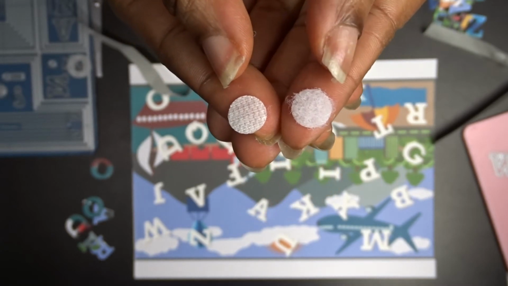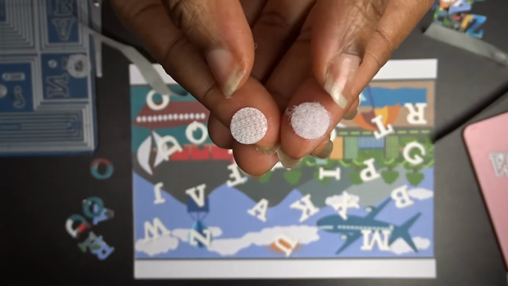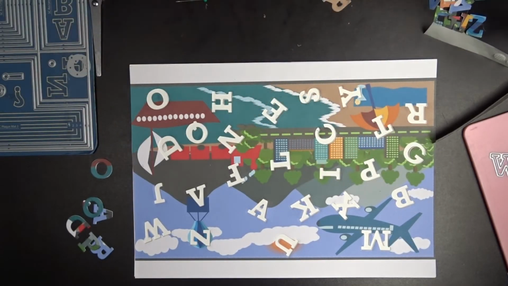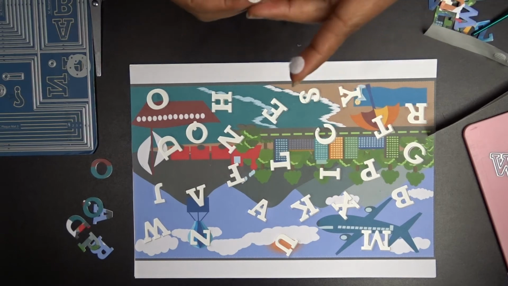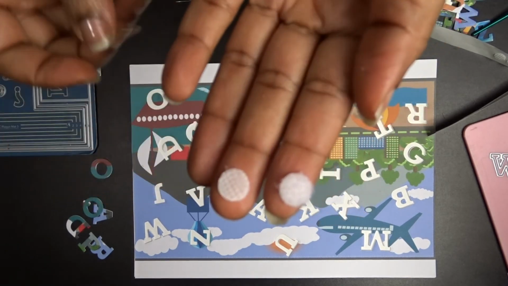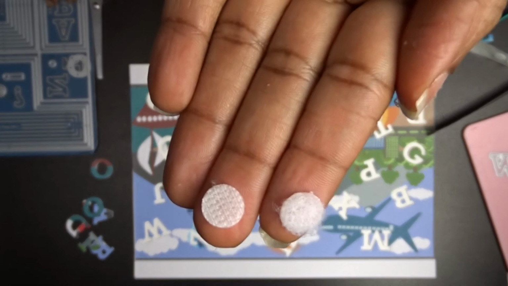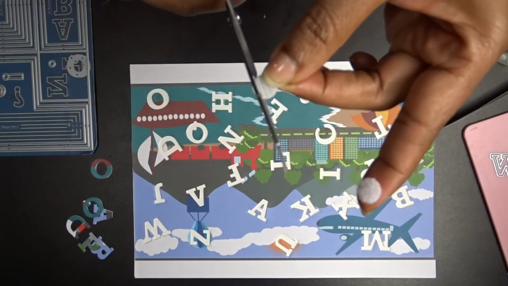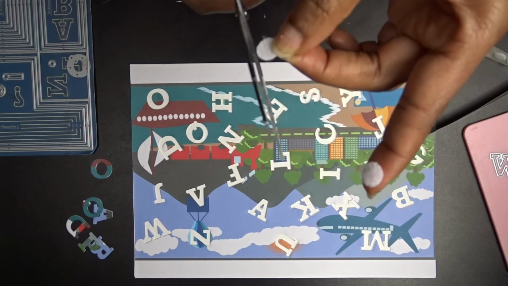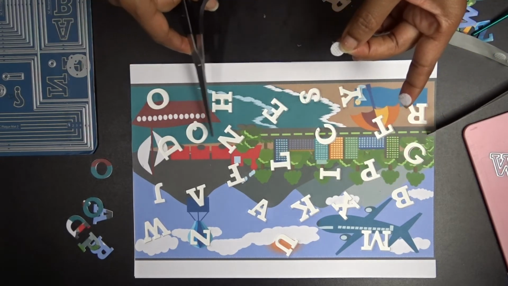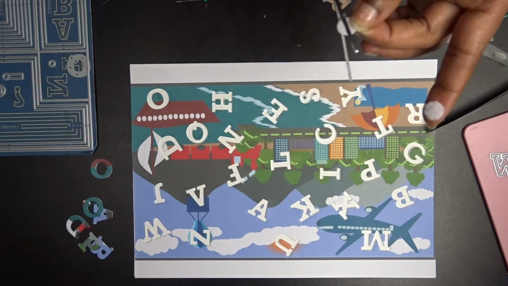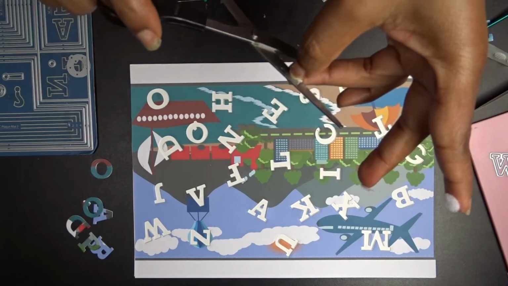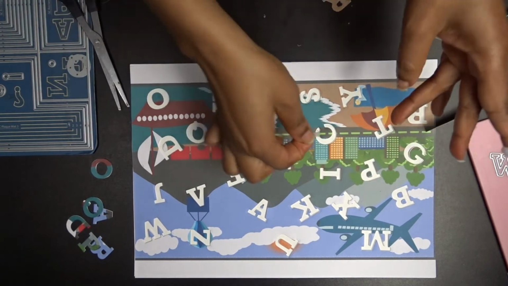This is a hook, and this is the soft part. I don't know what they call each part, really. I should have browsed before I talk about it. But here we have the hook and loops as sticky dots. So what I'm going to do is snip. You don't need to snip exactly half, just the side. Let's go for C first.